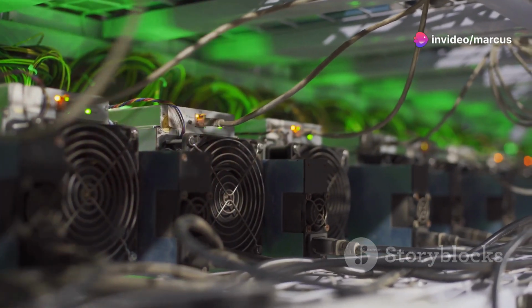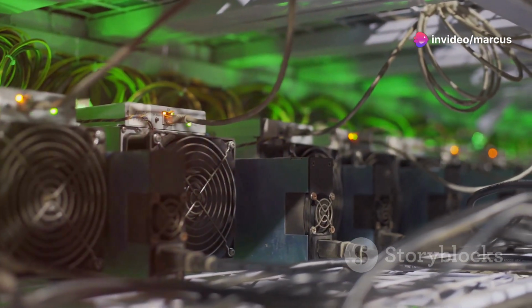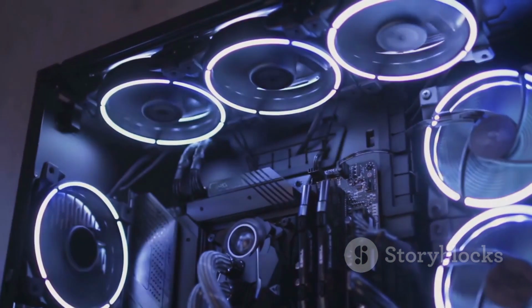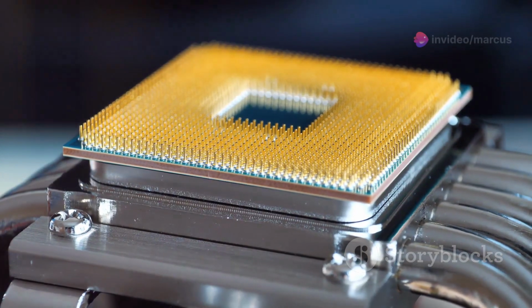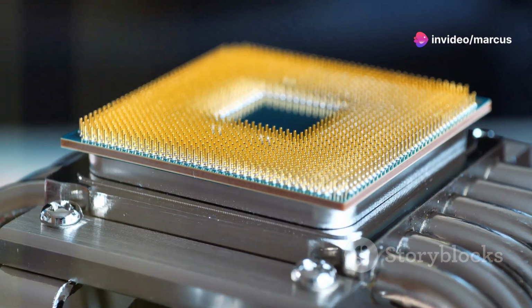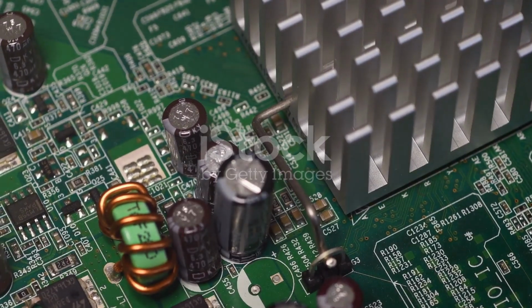Air cooling is the most common and affordable method, with many cases coming with pre-installed fans. Liquid cooling, on the other hand, provides superior cooling performance and is often used in high-end gaming and overclocking systems. In essence, cooling systems play a vital role in ensuring your computer runs efficiently and reliably, preventing overheating and maintaining performance.